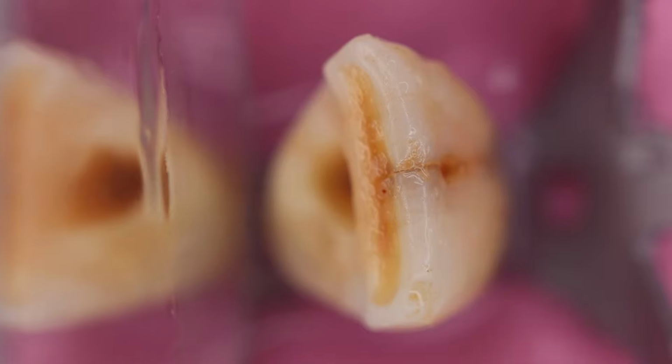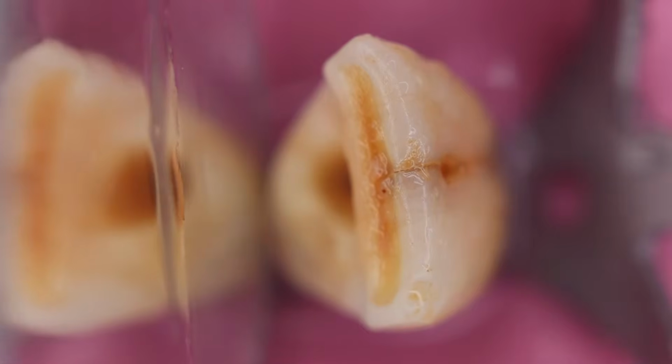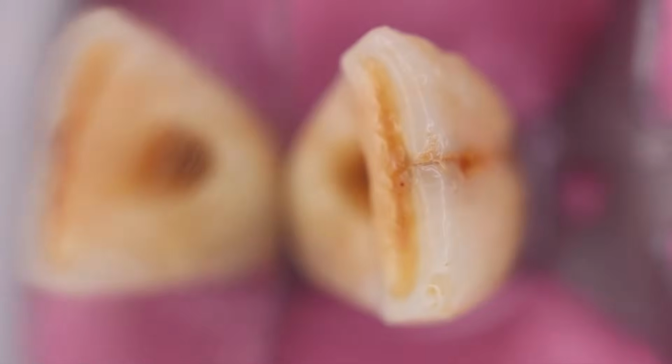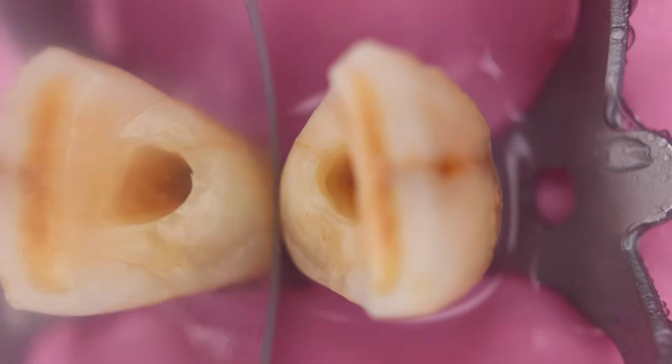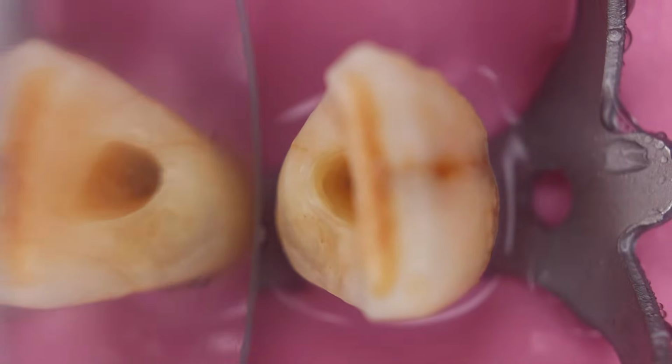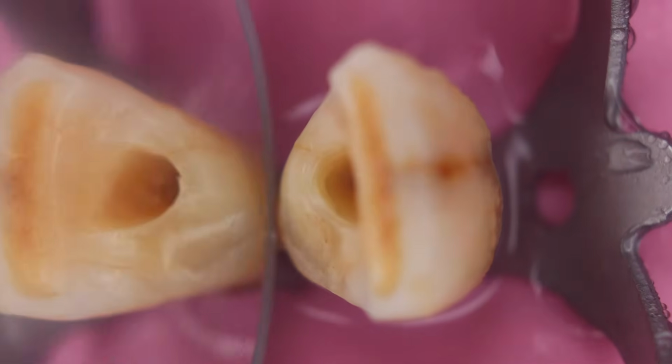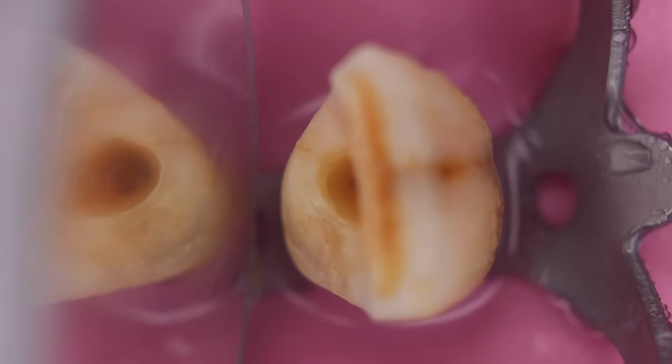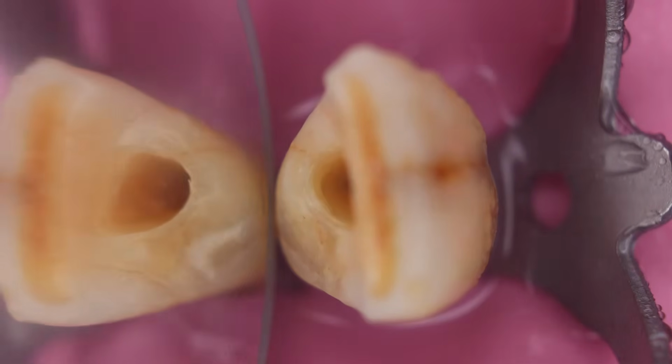So you can now appreciate that we have formed the triangular shape of the access cavity. And you can visually see the orifice.